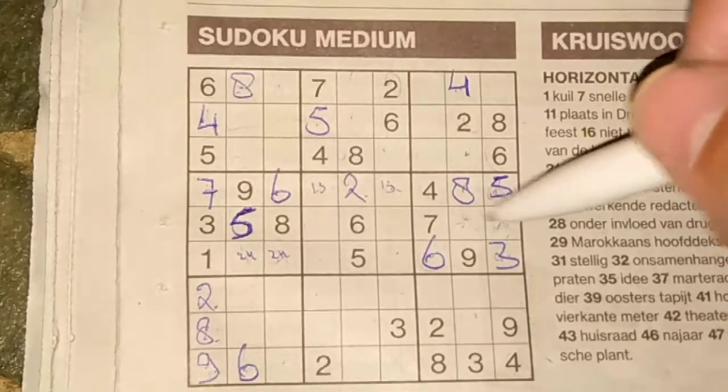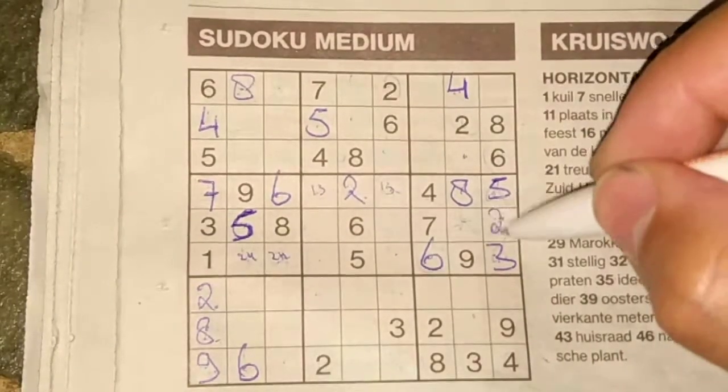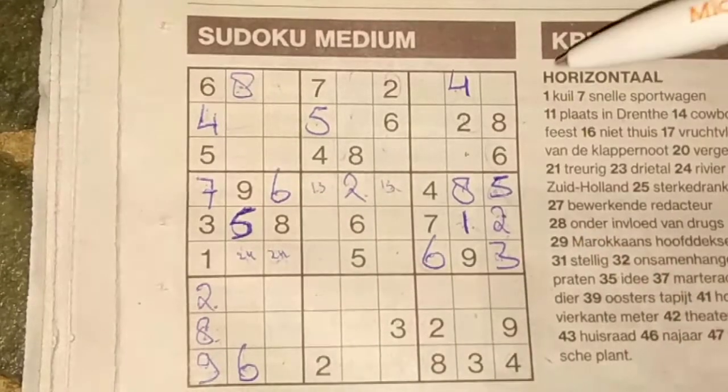The 1 and the 2 are missing. We have a 2 here, no 2 there. 2 should be here, and the 1 goes there.